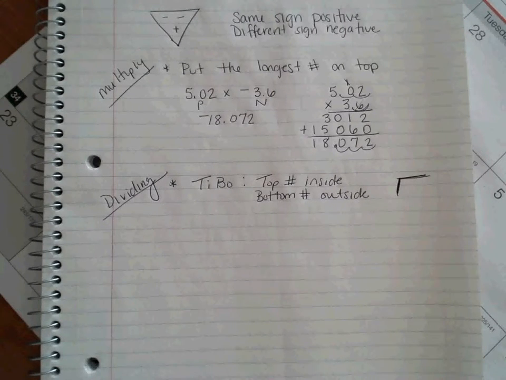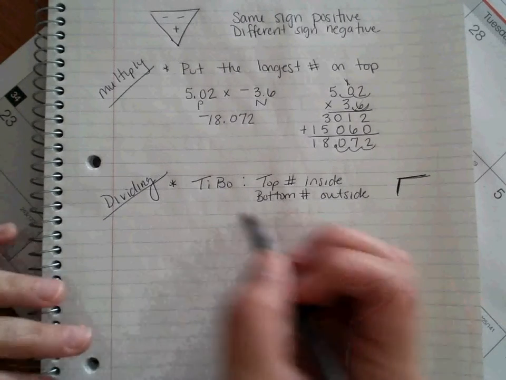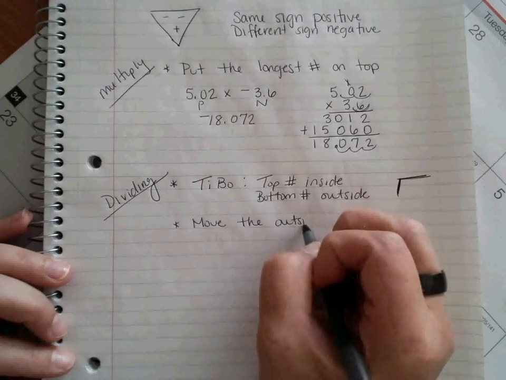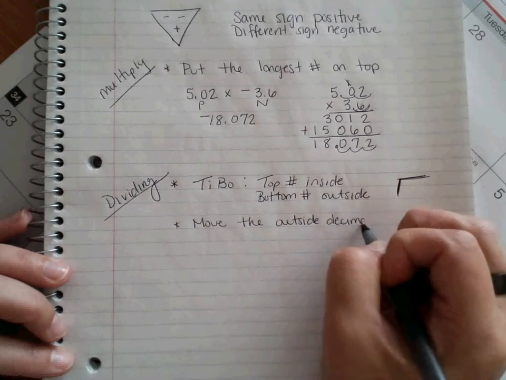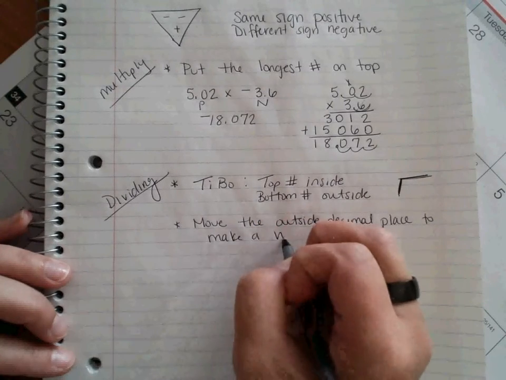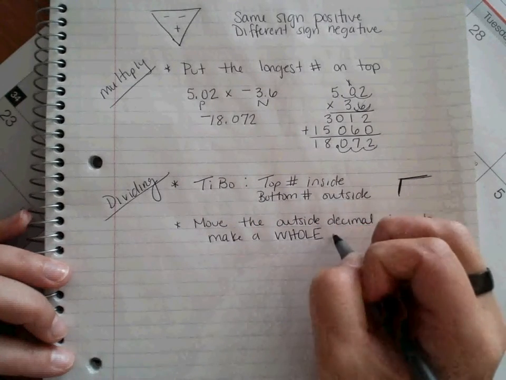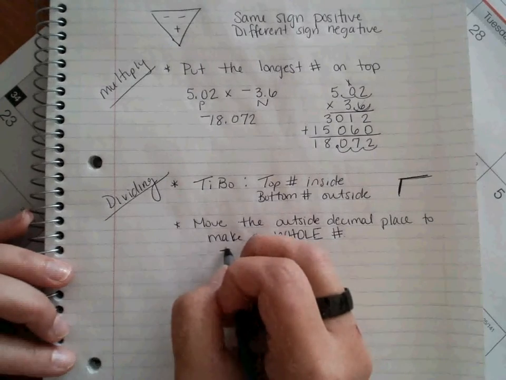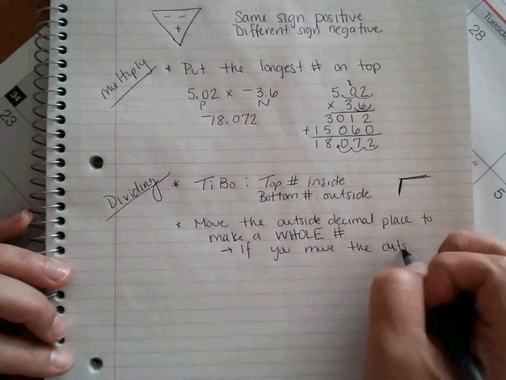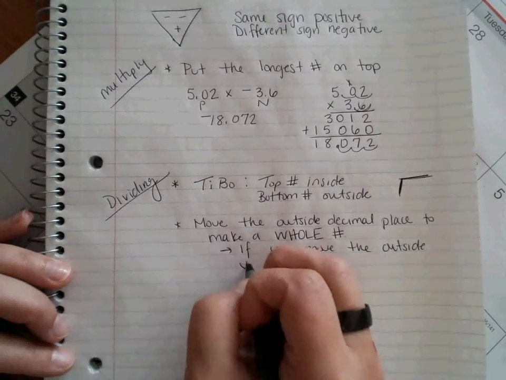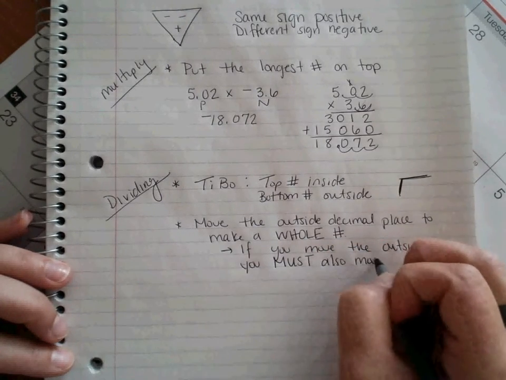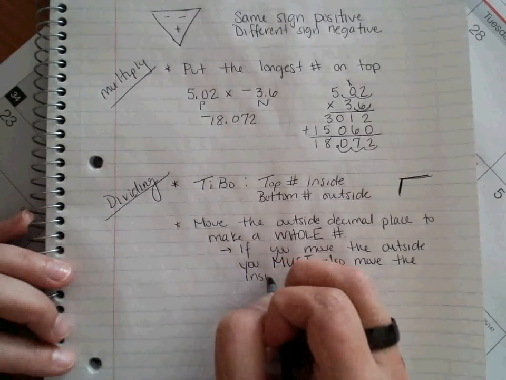So when I work with this top number inside, bottom number outside with my decimals, you also need to make sure that you move the outside decimal place to make a whole number. And then if you move the outside, you must also move the inside.